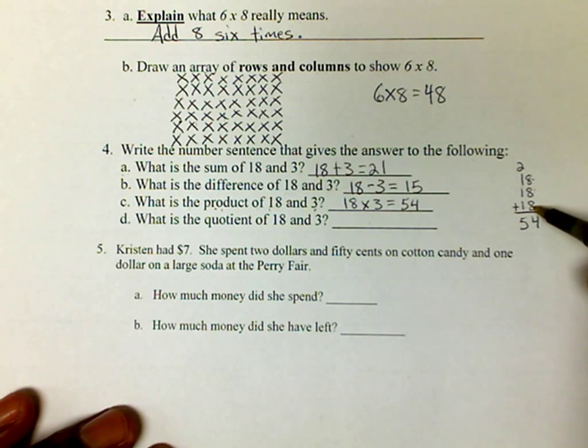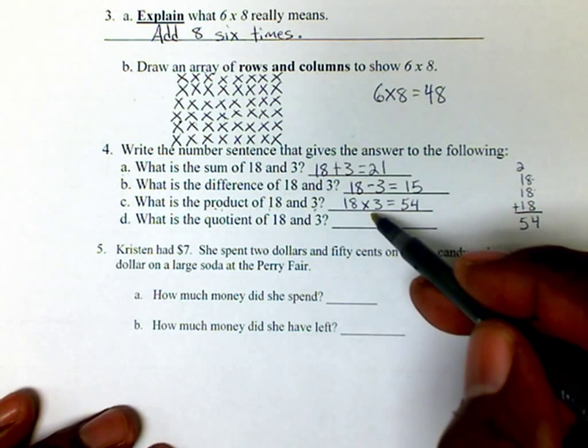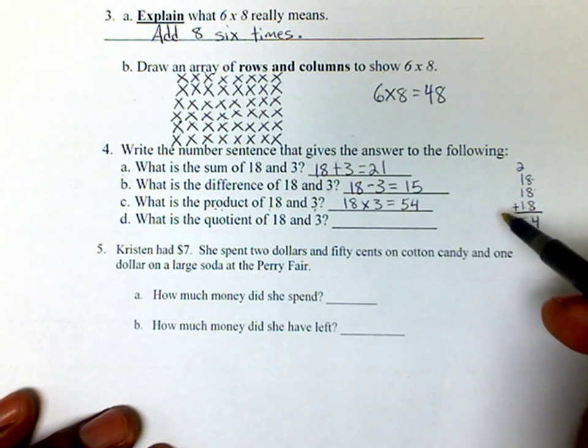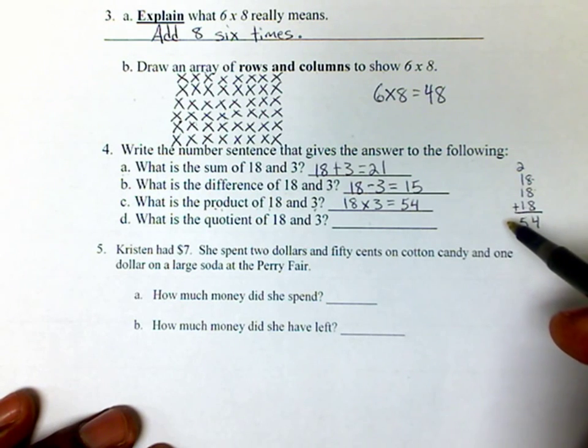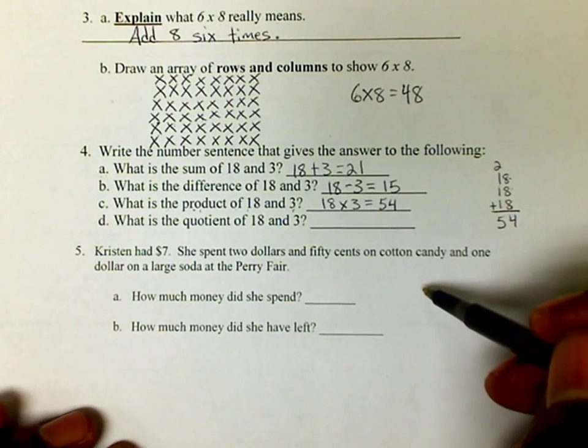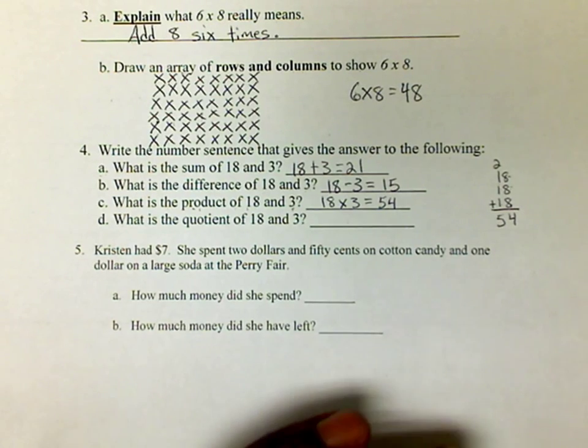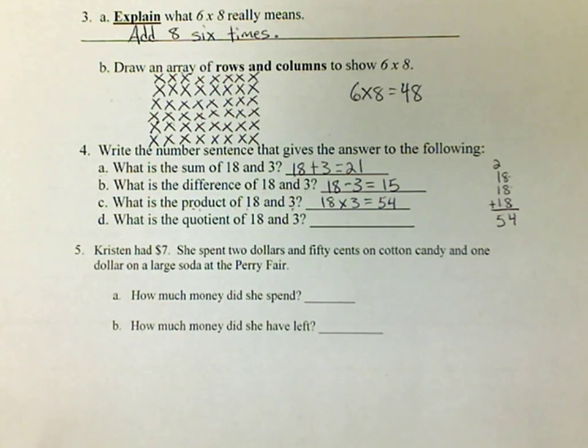3 times. But remember, 3 times 18 is the same as 18 times 3. All we did was switch the factors. And that property is the commutative property of multiplication. We say multiplication because it's factors. If it was addition, we'd say add-ins.